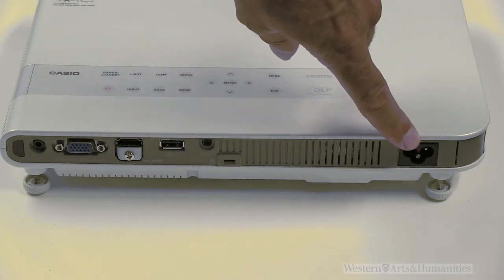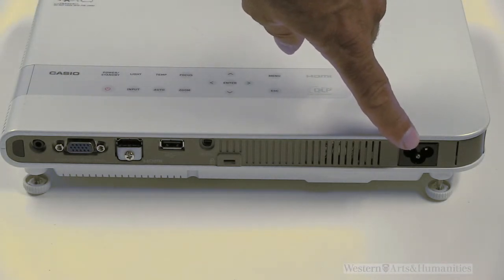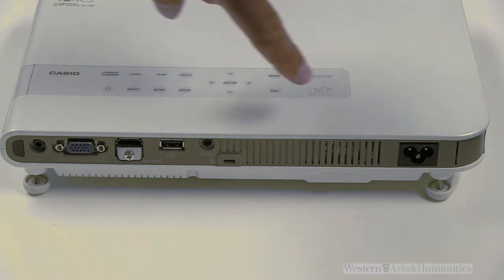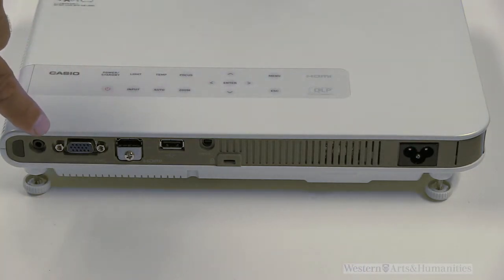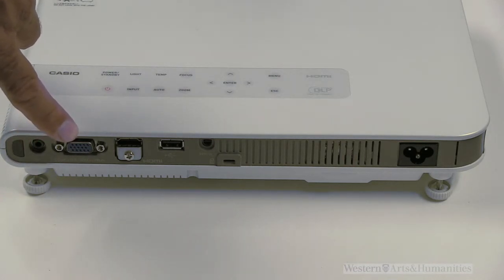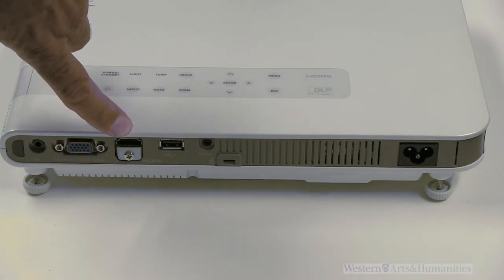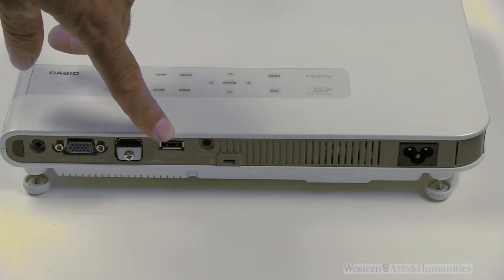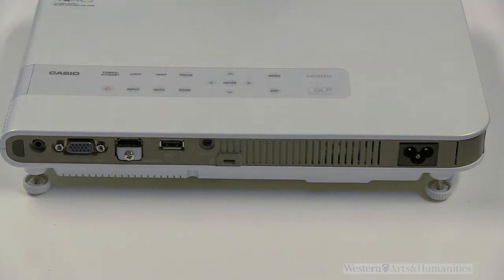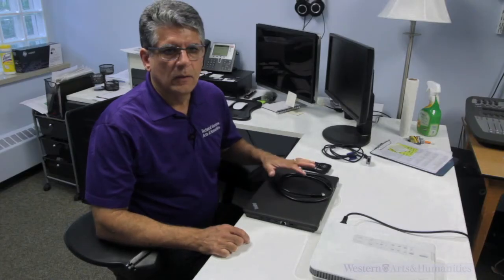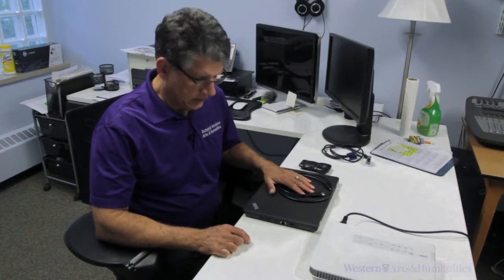Power supply. On some of these projectors, the power supply may be on the side. Various ways of inputting your data from and connecting to the computer. Audio with an 1/8 inch jack, the VGA cable, HDMI, and USB are the most popular. Some of the older models also have RCA cables if you are hooking up to a DVD player and not to a computer.